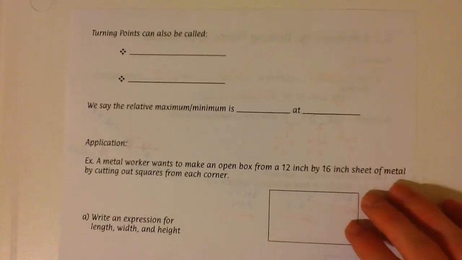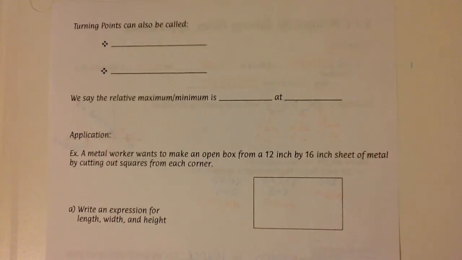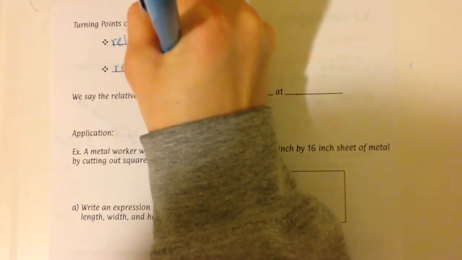Alright, let's flip it over. The next thing we're going to talk about is our turning points. So turning points can also be called relative maximum and relative minimum.